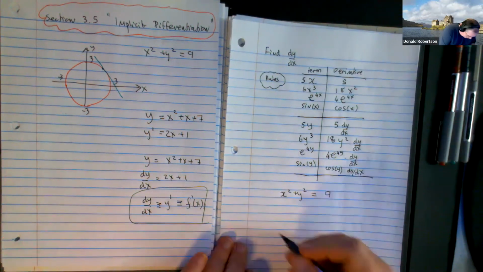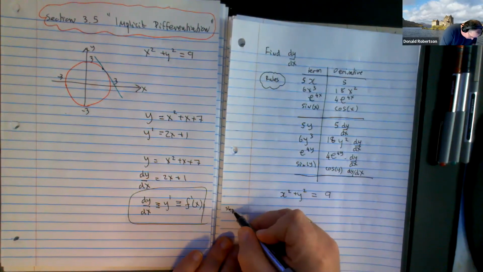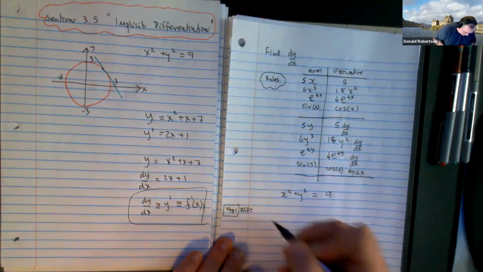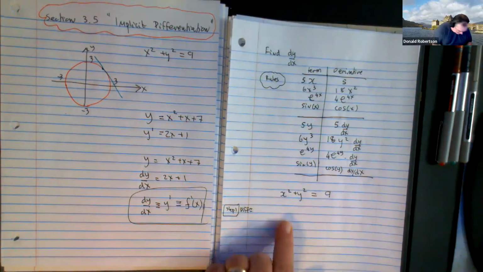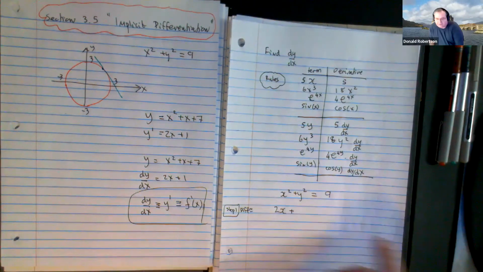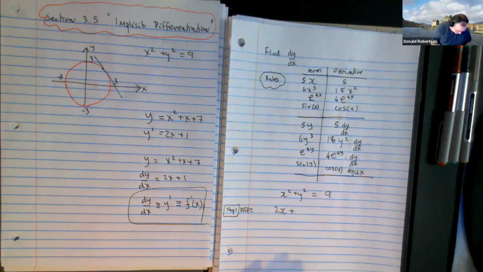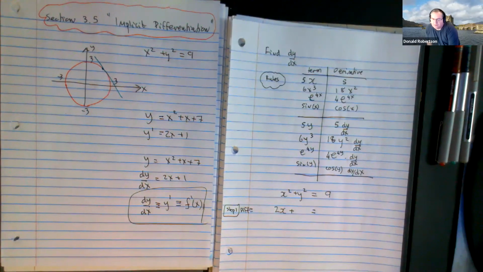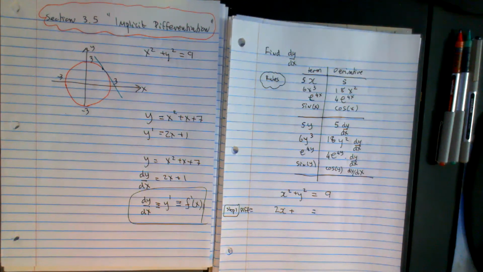Step 1. Just differentiate. Well, if you differentiate x squared, you get 2x. What do you get if you differentiate y squared? 2y.